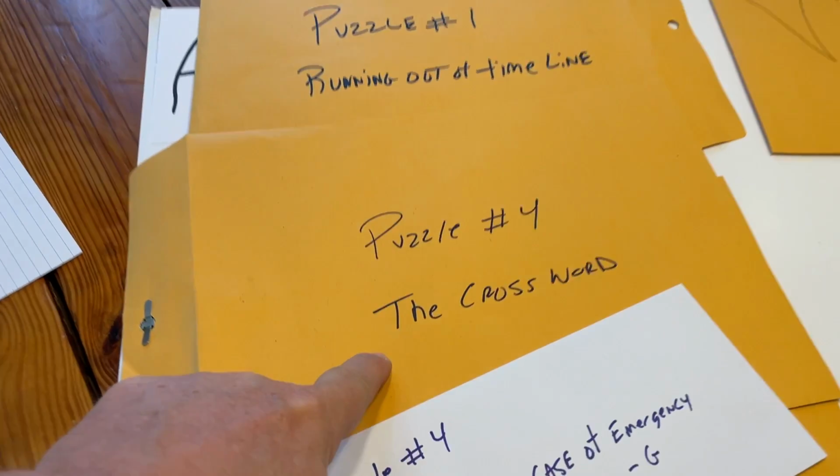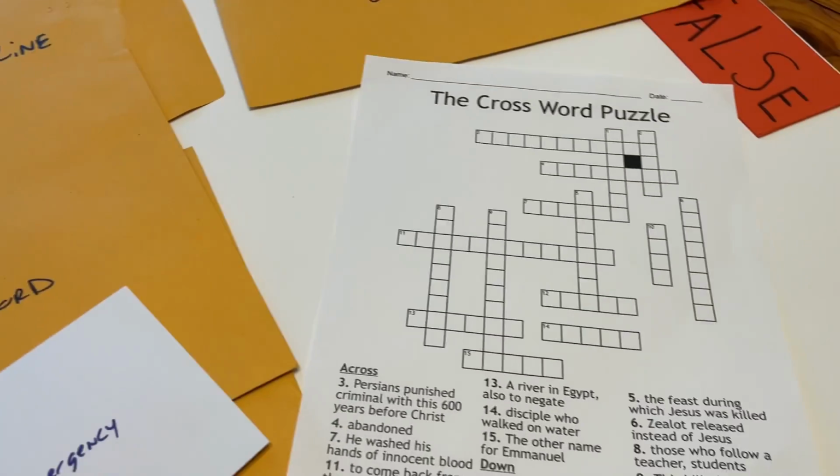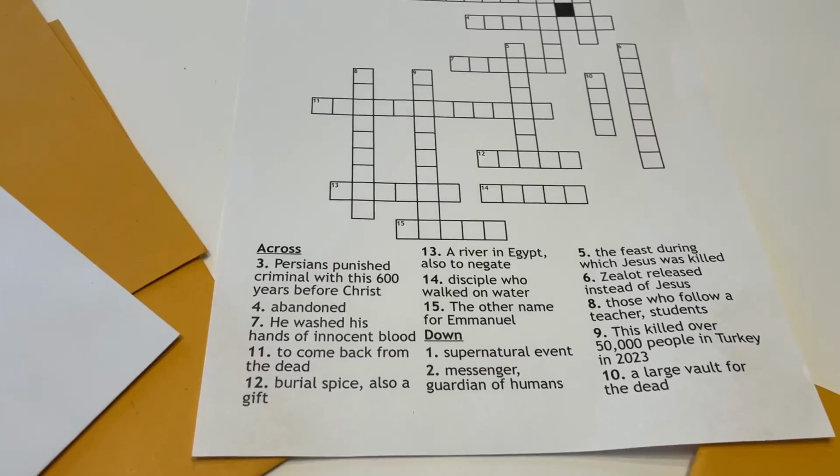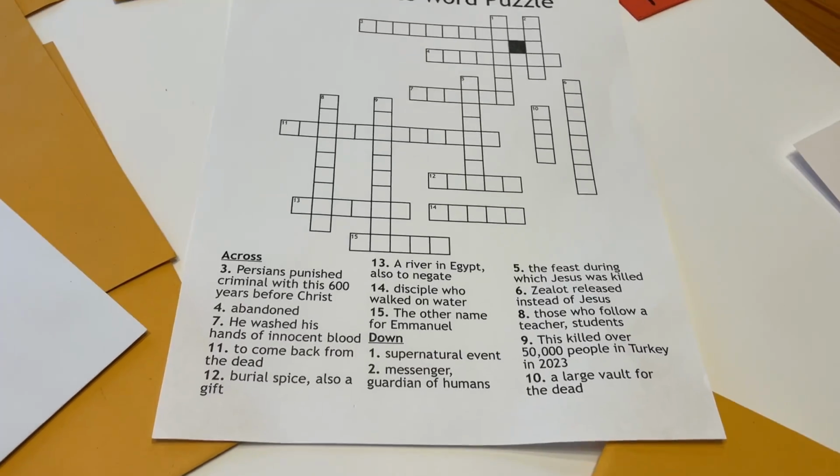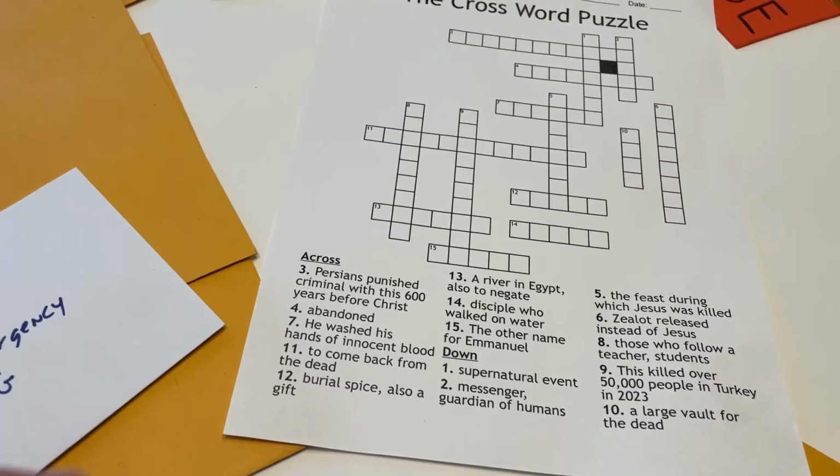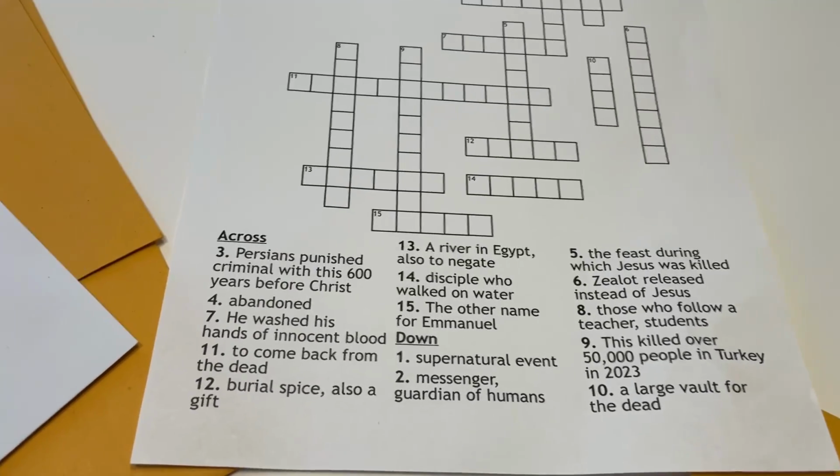Puzzle number 4 is the crossword, where I made a little crossword puzzle here, and it has all the questions that relate to the crucifixion and the resurrection. Now you say, Paul, that seems like kind of hard for students.